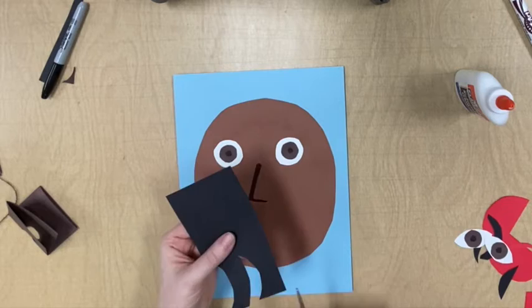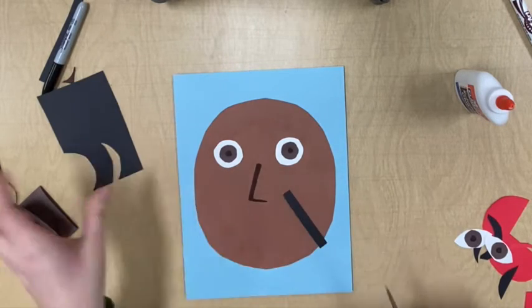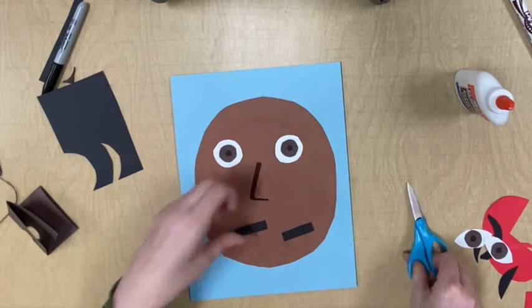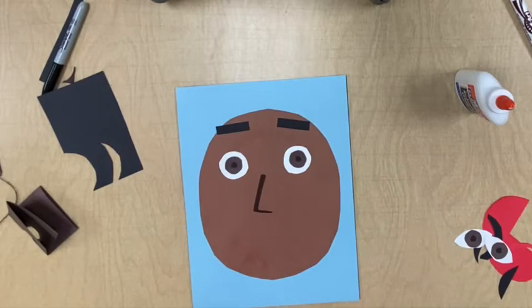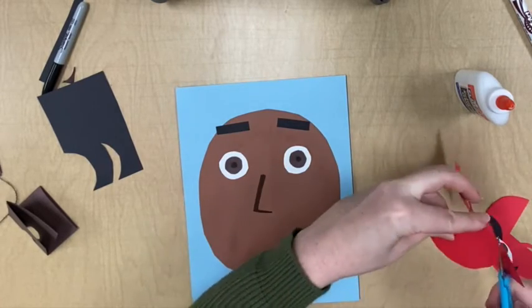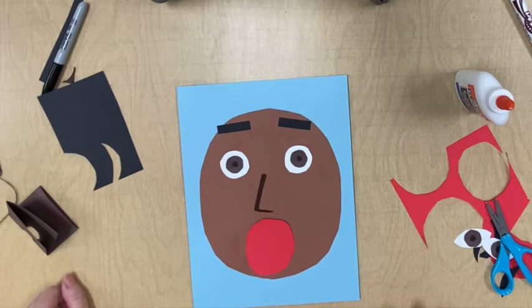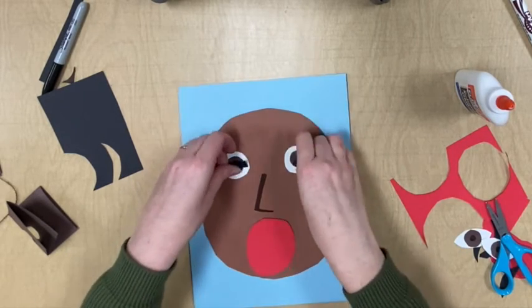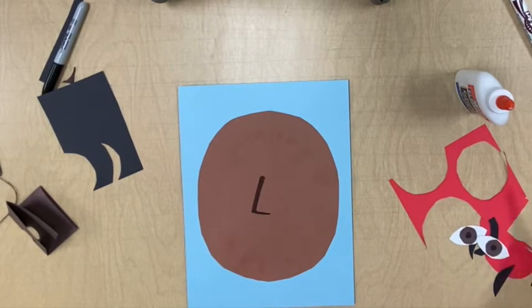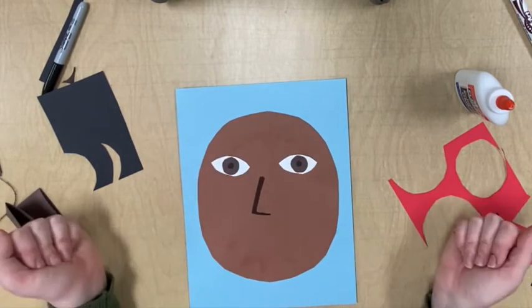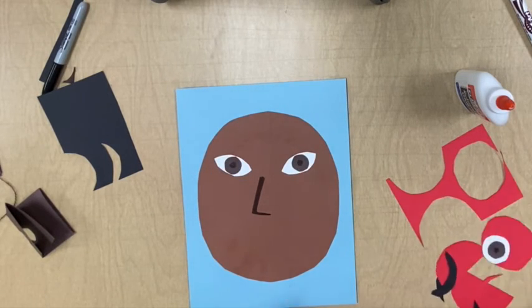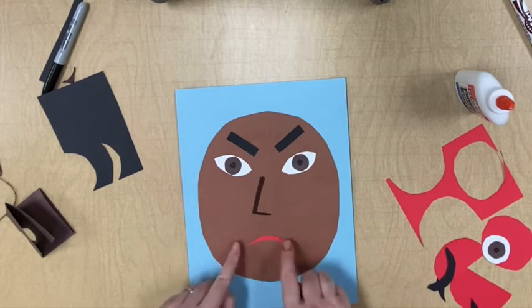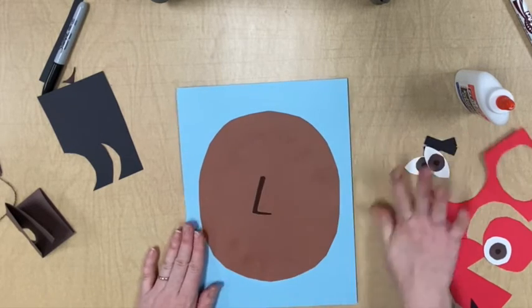To create eyebrows, I cut out a rectangle, cut it in half, and put them way up on the forehead. A mouth could be a giant circle. He sure looks surprised. I wonder what he just saw. What emotion do you think this one's going to be? I tilt the eyes up in the corners and the eyebrows are down. That's right, mad.